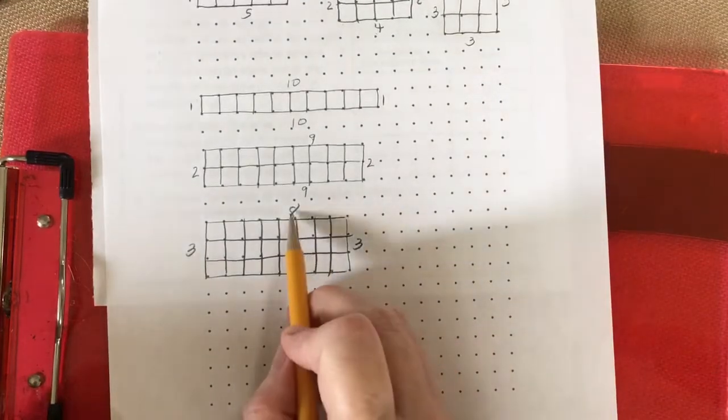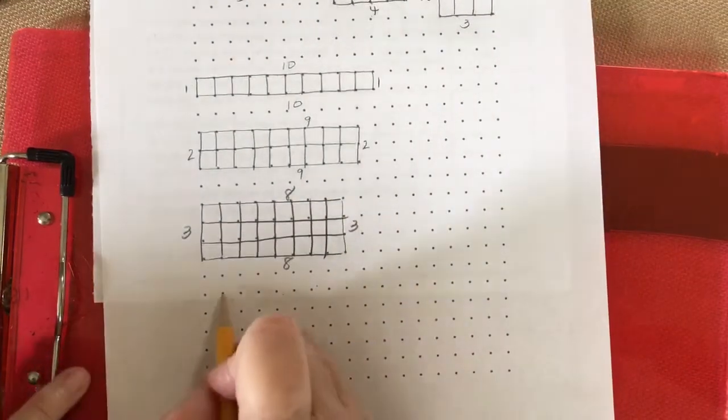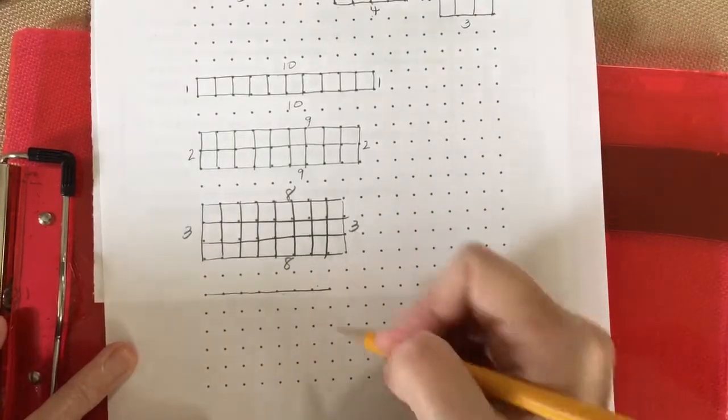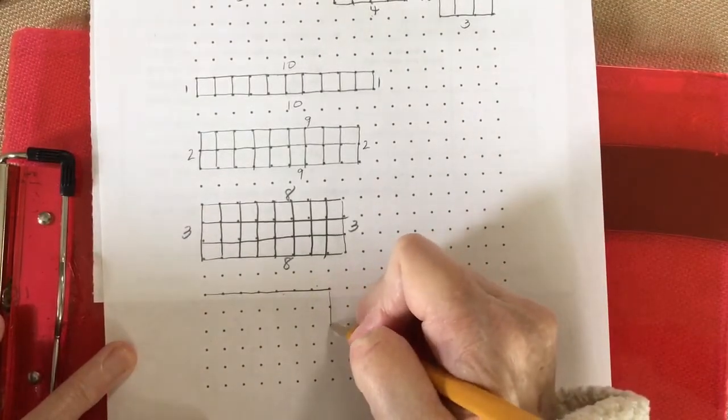So now I'm going to take 1 down from here. I'm going to do 7. And I'm going to do one more mat. I'm going to do 4. 1, 2, 3, 4.